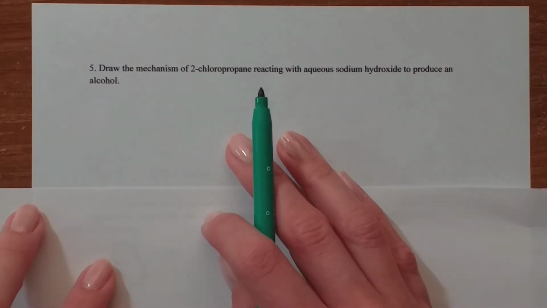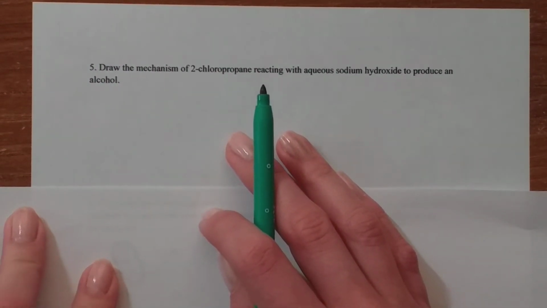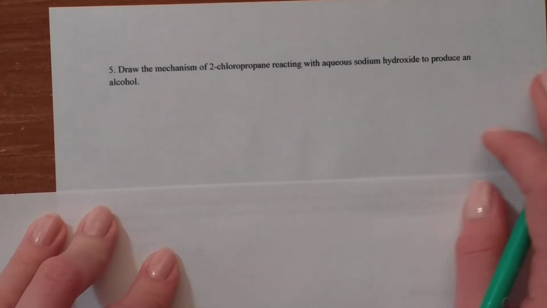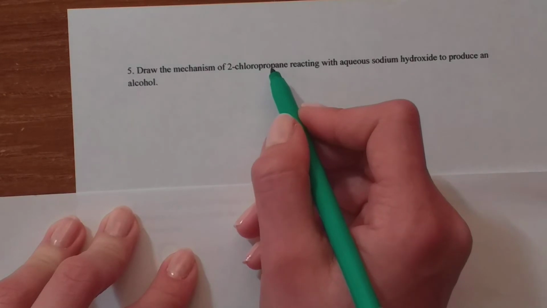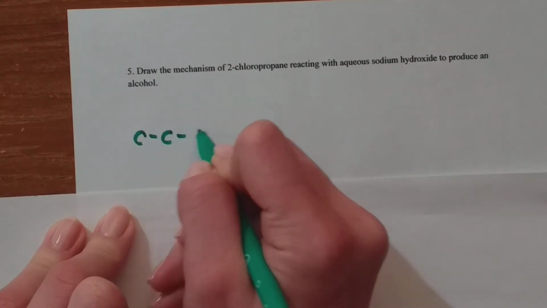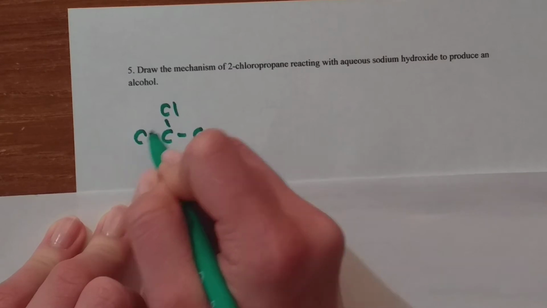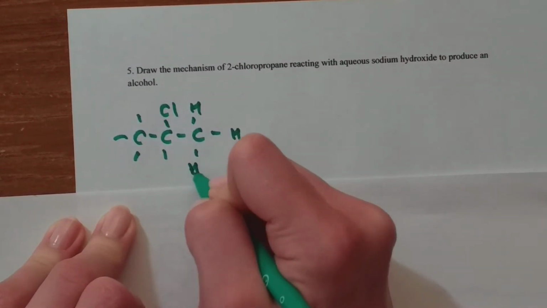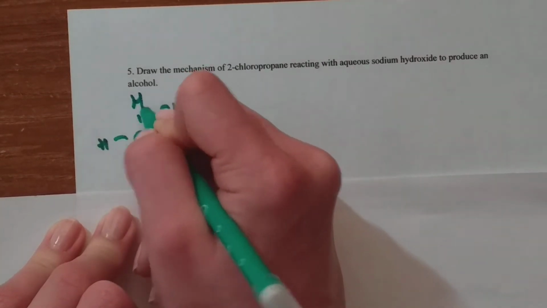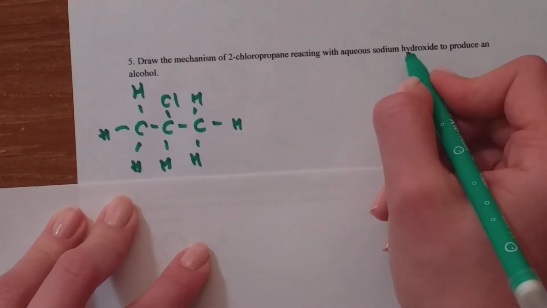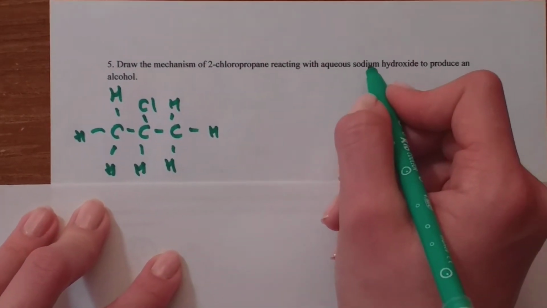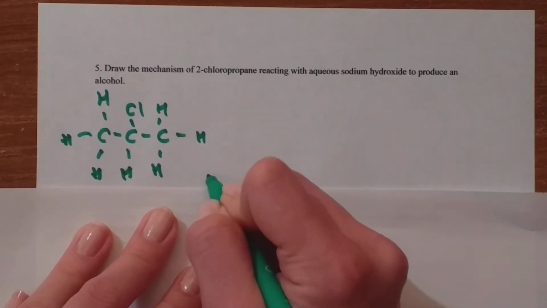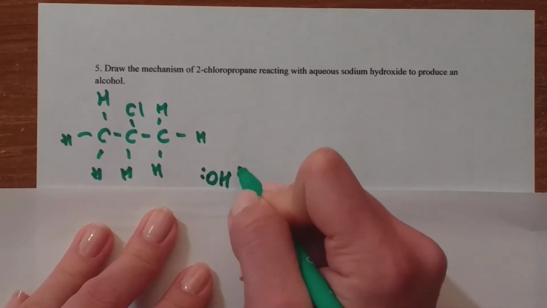In this question, we are asked to draw the mechanism of 2-chloropropane reacting with aqueous sodium hydroxide to produce an alcohol. So, the mechanism starts with 2-chloropropane. Propane, so 3 carbons, 2-chloro, so chlorine in the middle, and our hydrogens. Let me draw the hydrogens as well. And we know that it's reacting with aqueous sodium hydroxide. It's aqueous, so in this instance, it's going to be a substitution reaction. So we have our OH.